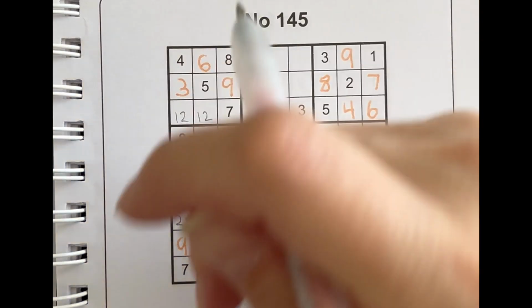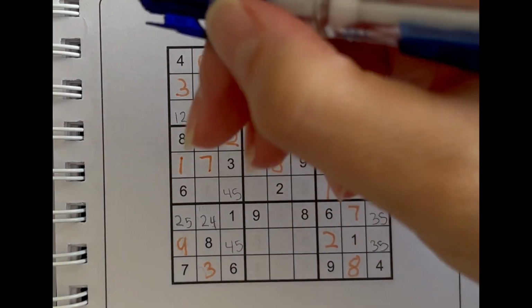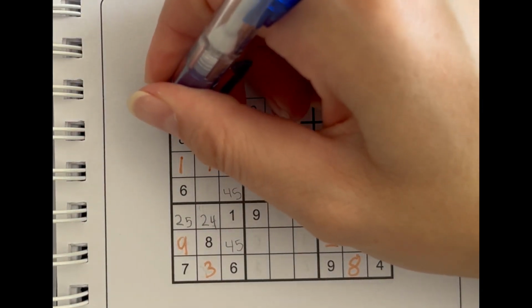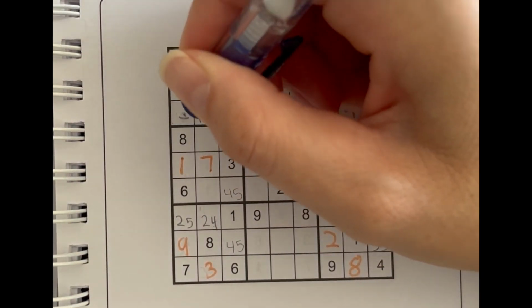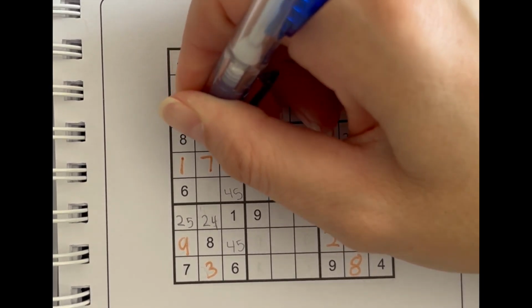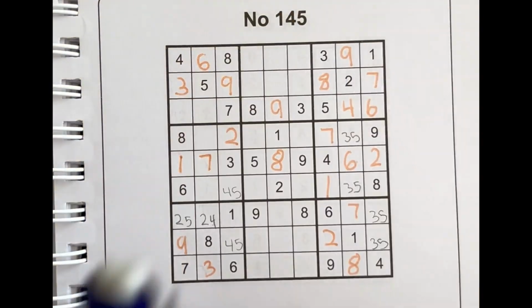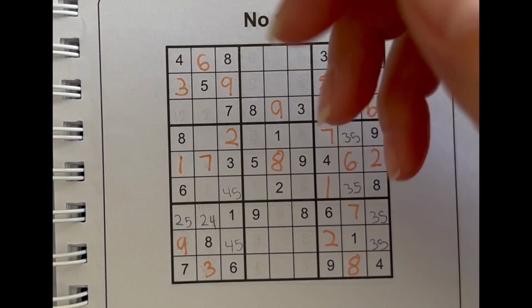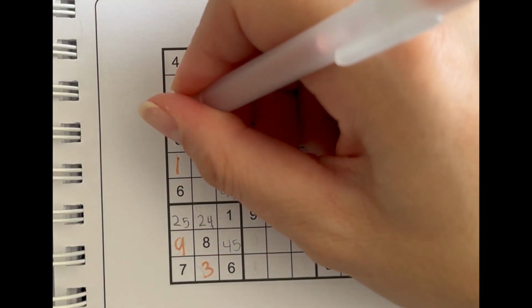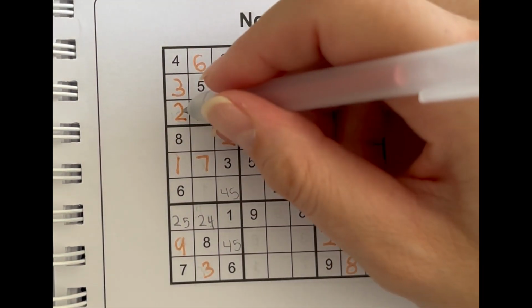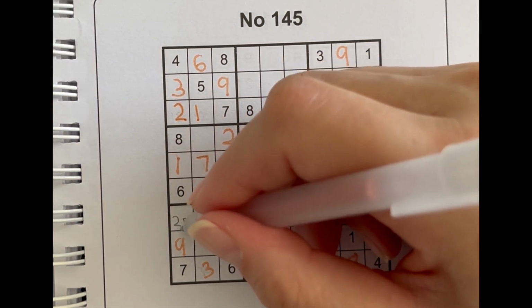This is a 2 and a 1. So let me look at these. A 2 and a 1. And with this being a 2, that will be a 5.